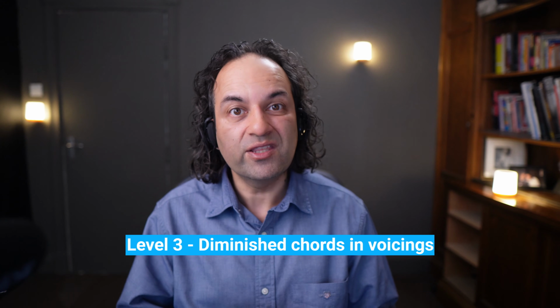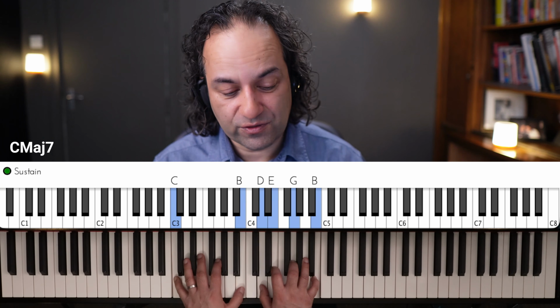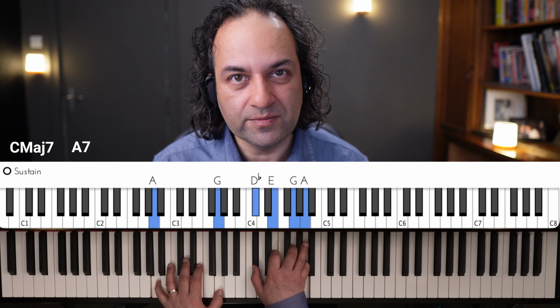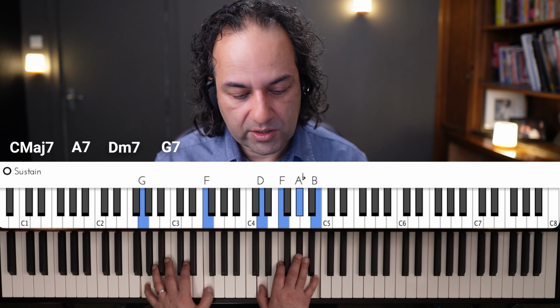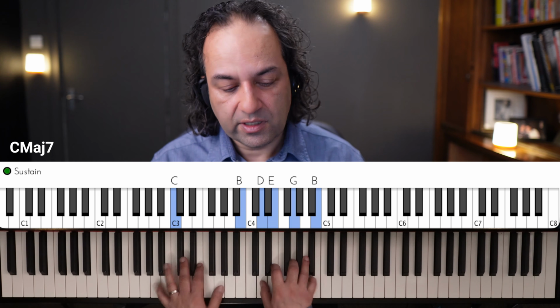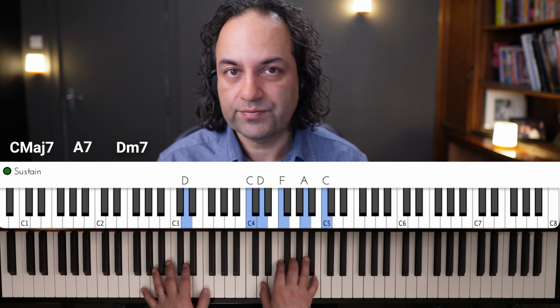Now let's get back to the lesson. The third level is using them in voicings. So if I'm in C, let's say I have a very common 1, 6, 2, 5, where the 6 is a dominant, A7, D minor 7 to G7. So we have again C major 7, A7, D minor 7 and G7.